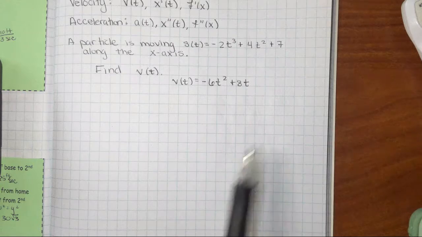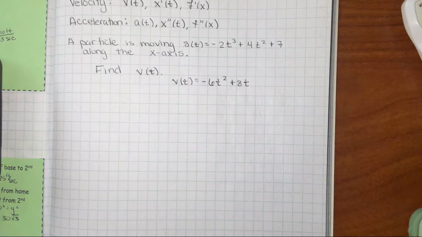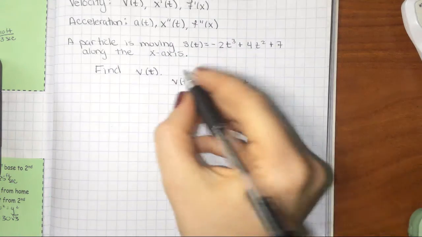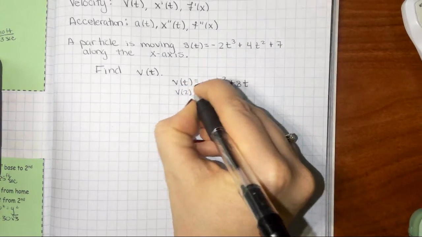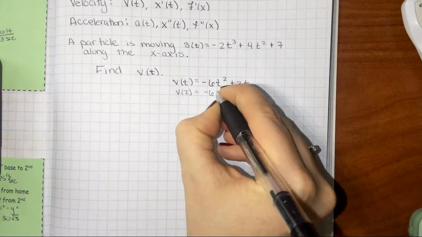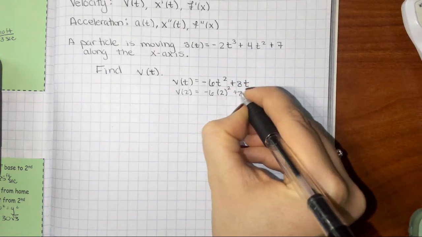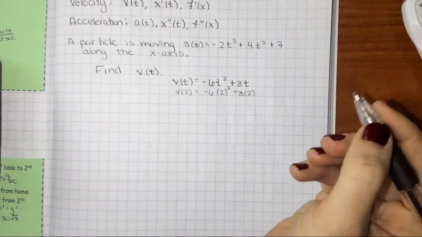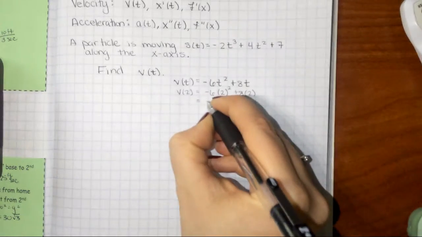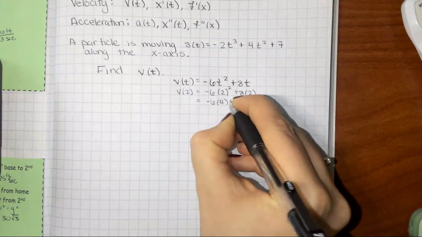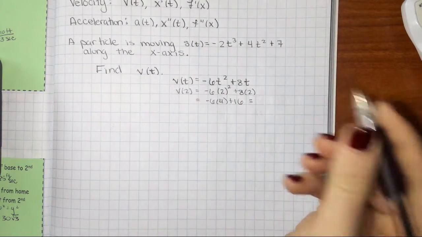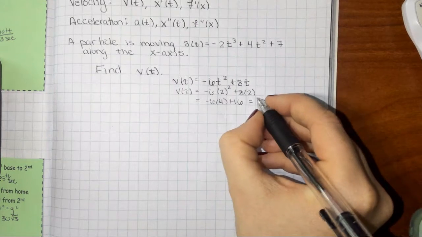What you could do is ask how fast is it moving after 2 seconds. So what you would do is you do v of 2, right? And it would be negative 6 times 2 squared plus 8 times 2. And then you would just get negative 6 times 4 plus 16. So therefore the velocity at 2 seconds is negative 8.